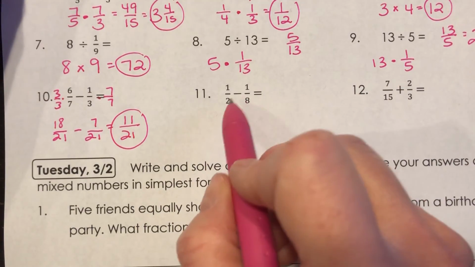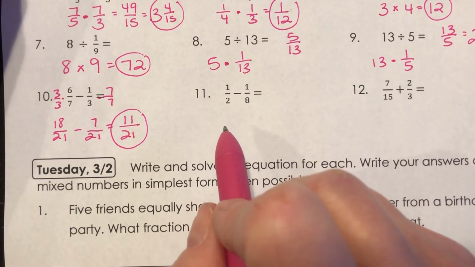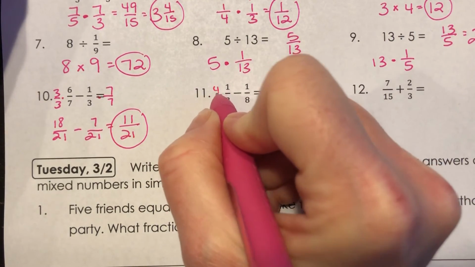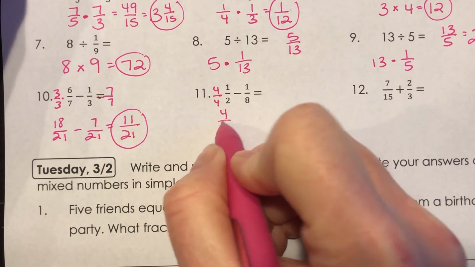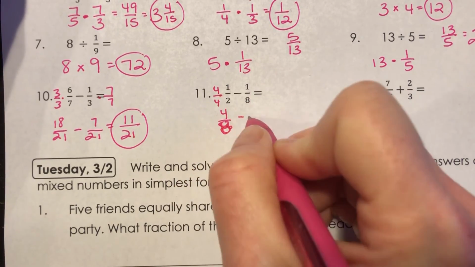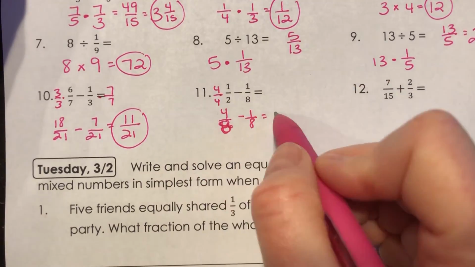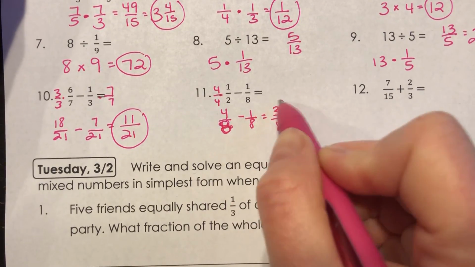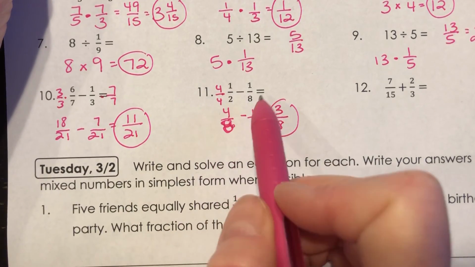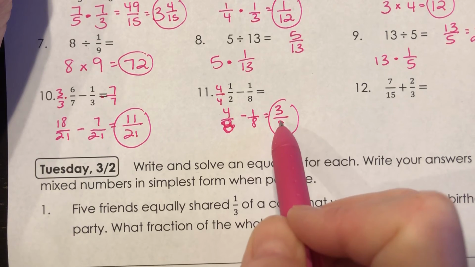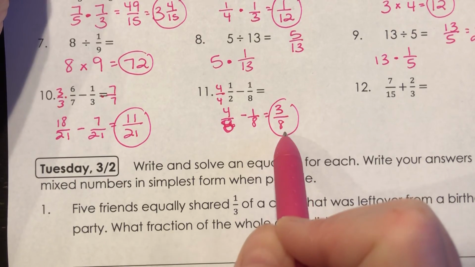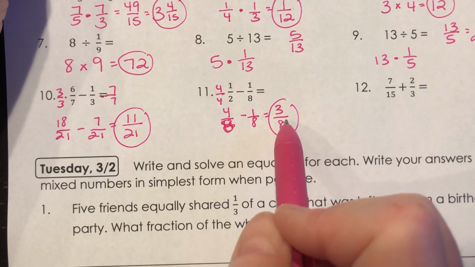For number 11, I don't have a common denominator, and I need one if I want to subtract. I do notice that I can multiply 2 by something to get 8. So go ahead and multiply that 1/2 by 4/4, and you get 4/8. Minus 1/8. 4 minus 1 is 3, and I leave that 8 alone because that's what it is out of. Now, if you used 16ths, if you multiplied this by 8/8 and multiplied this by 2 over 2, you'll get the same answer. You'll just have to simplify it down. I think you'll have like 6/16ths, and then you just divide them both by 2.